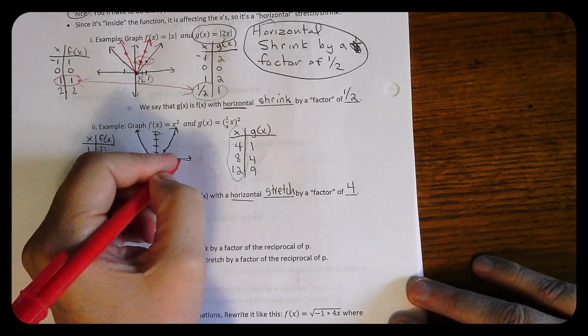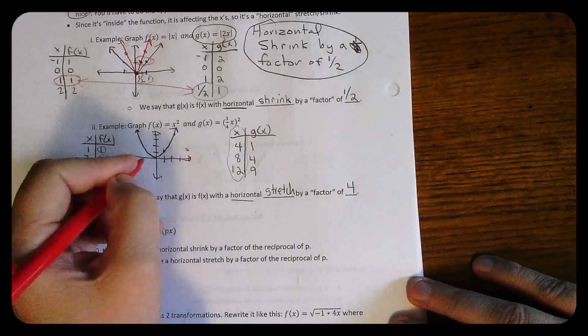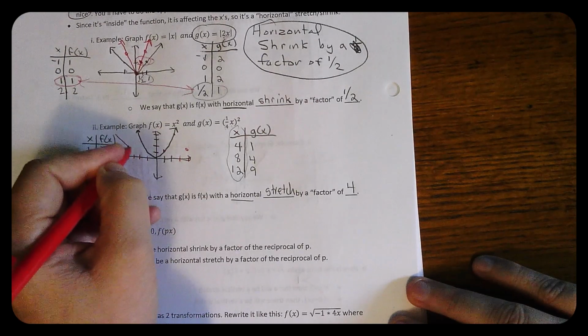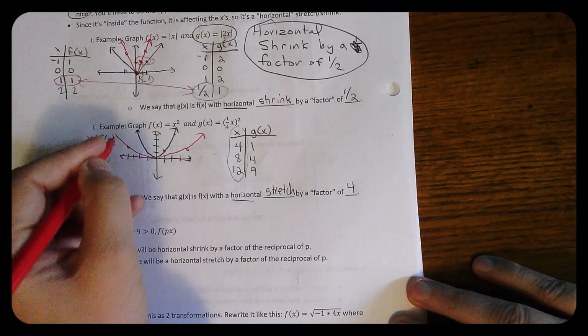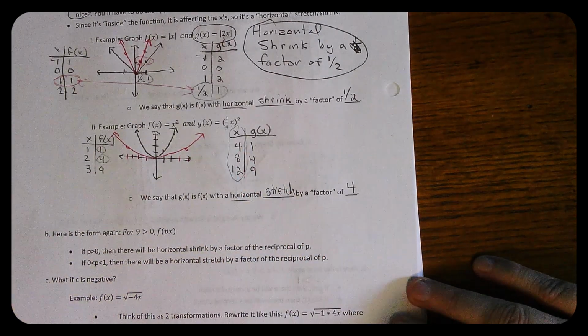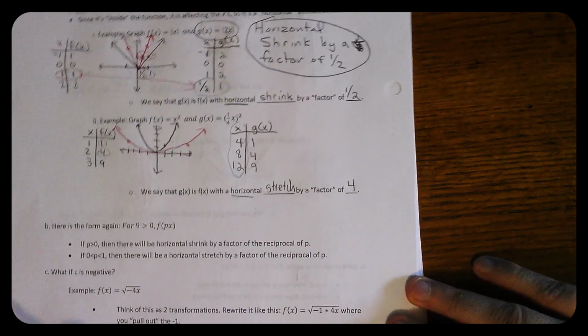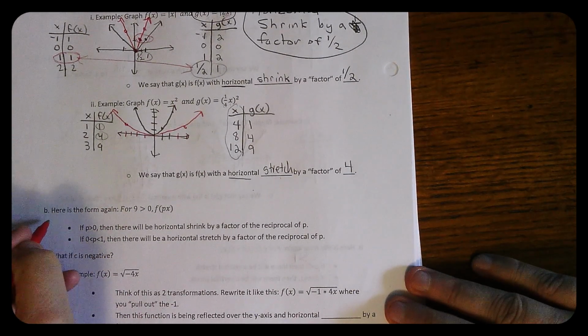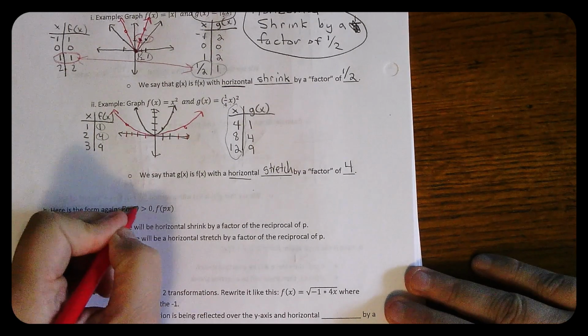So 1, 2, 3, 4, up 1, left 4, up 1. And you can see it's causing a horizontal stretch, as I said, by a factor not of 1/4, but of 4. So try to remember the x's just don't play nice. Okay, so to sum up, here's the form again.